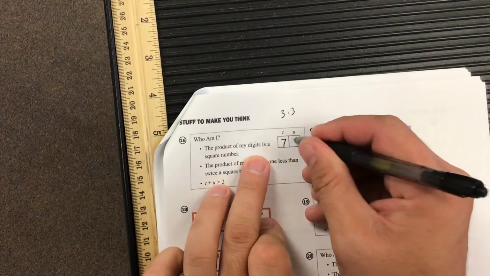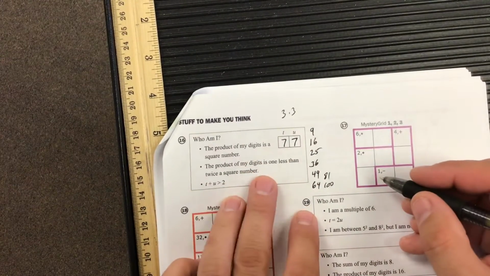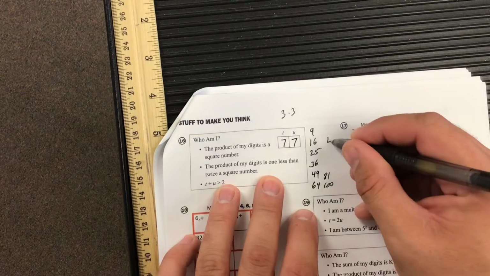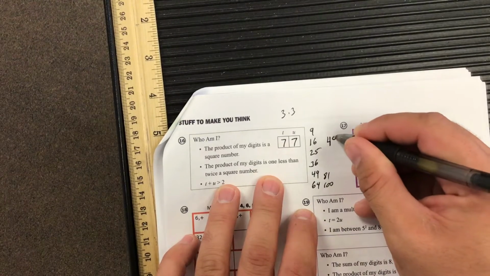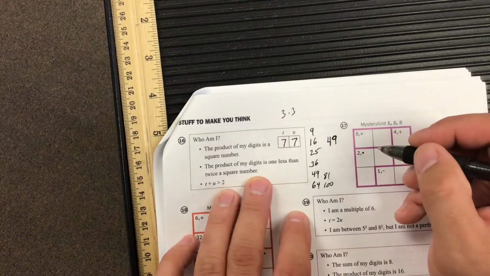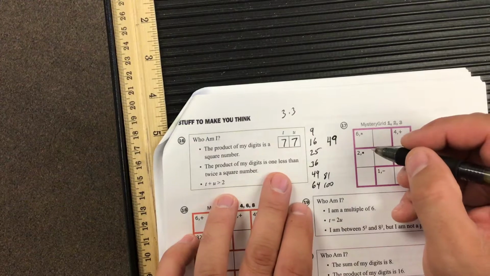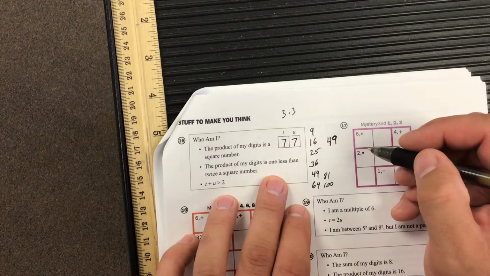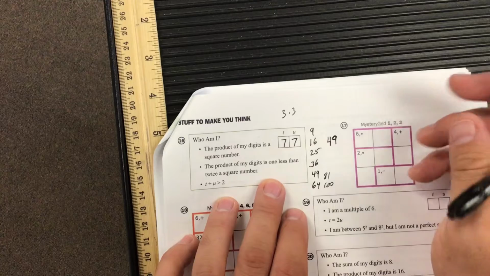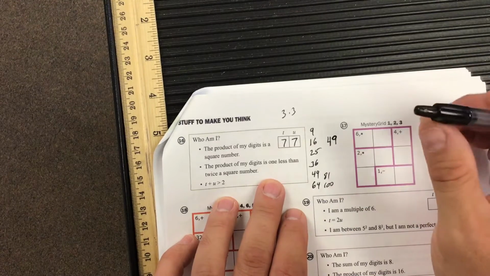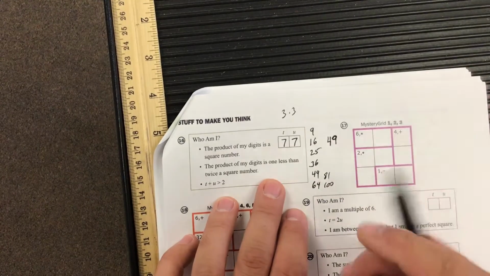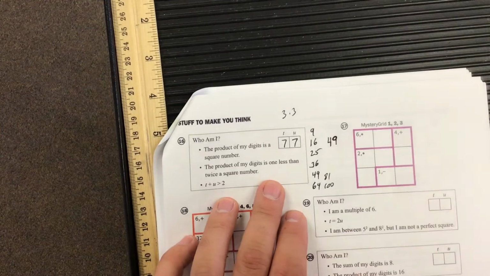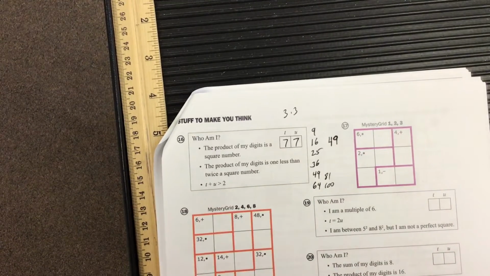Let's try that one. 7 times 7 is 49. The product of my digits is 1 less than twice a square number. So 49 is 1 less than twice a square number. So twice 25 is 50. 49 is 1 less than that. That was certainly a challenge problem on that one.